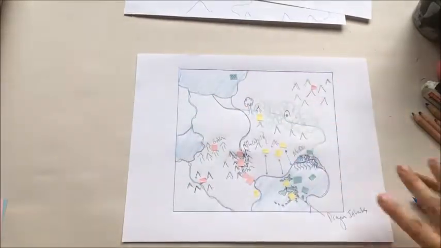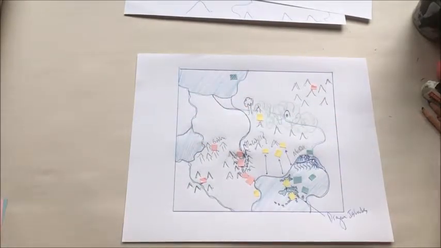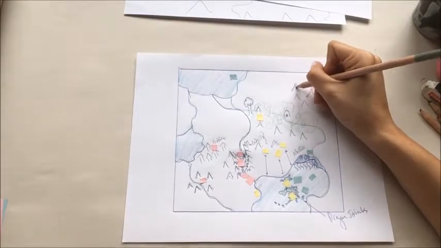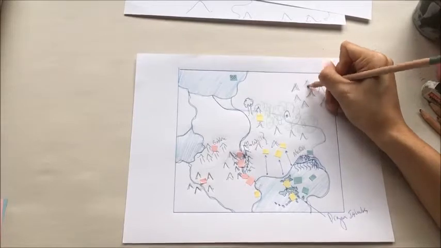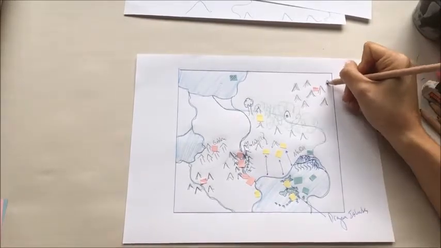And then as you're kind of finishing up your map and you're feeling good about it, then what I suggest you do is just come in with some color, right? So you got some gray, there are mountains.